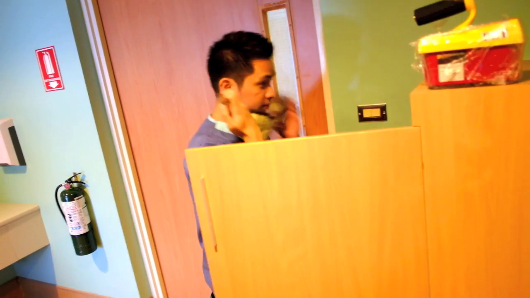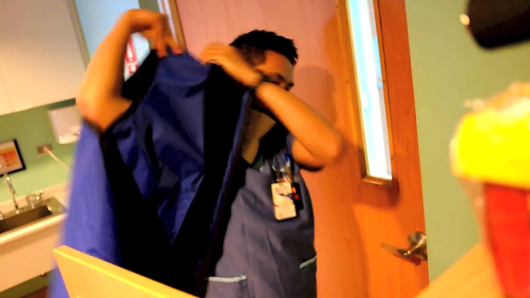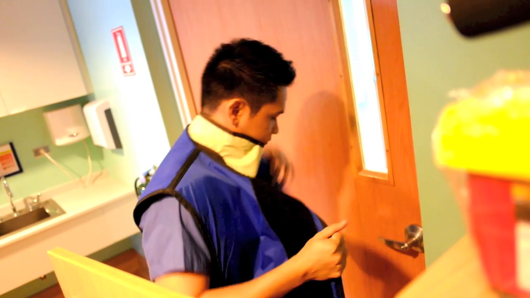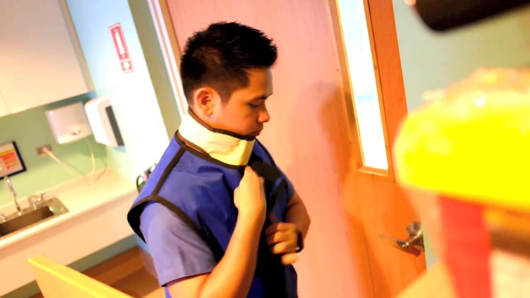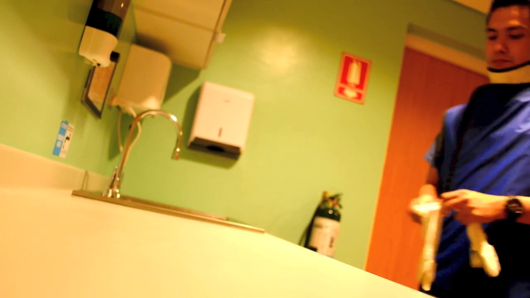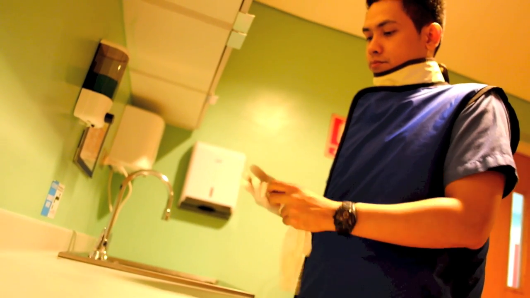Personal protective equipment, or PPEs, shall always be worn by everyone who comes in proximity of the radioactive patient. PPEs shall include the lead gown, thyroid shield, and disposable gloves. PPEs are located in the anteroom before entering the isolation room itself.